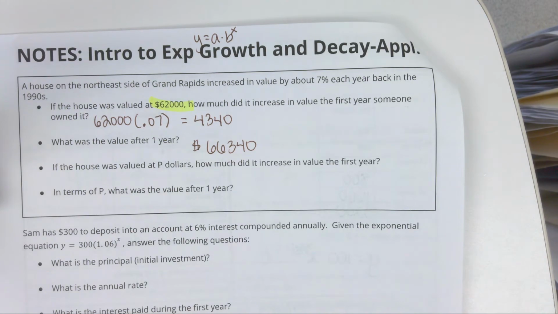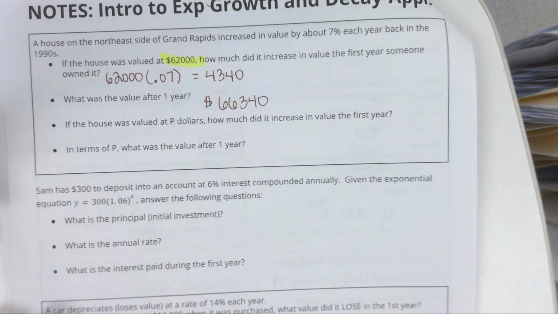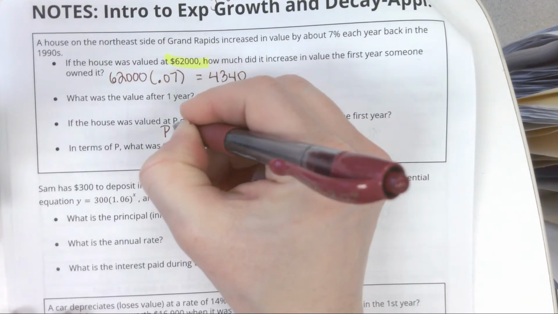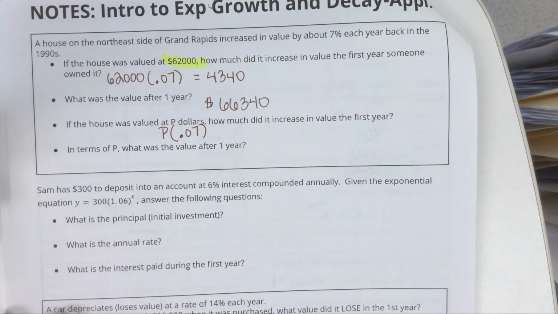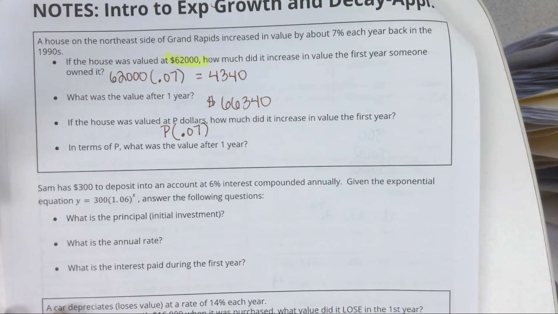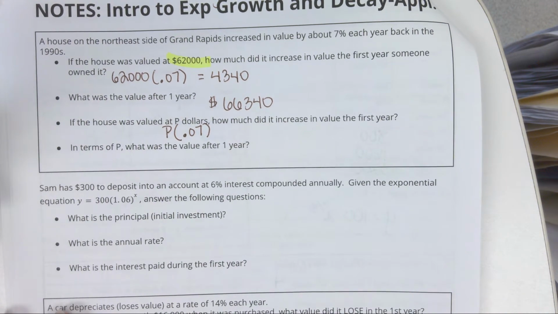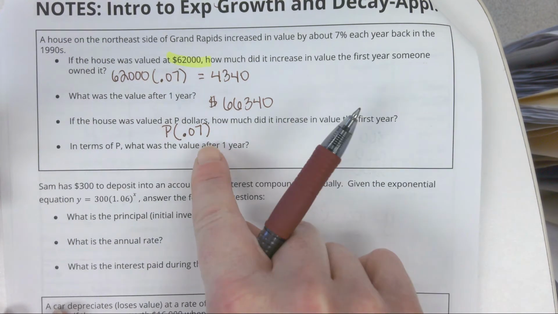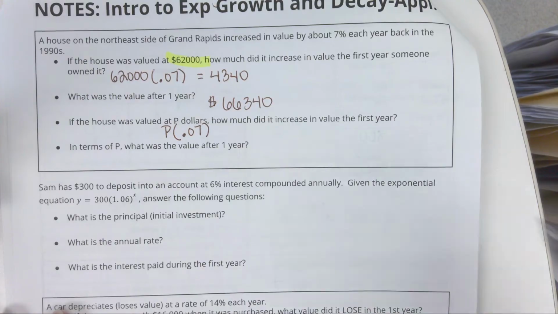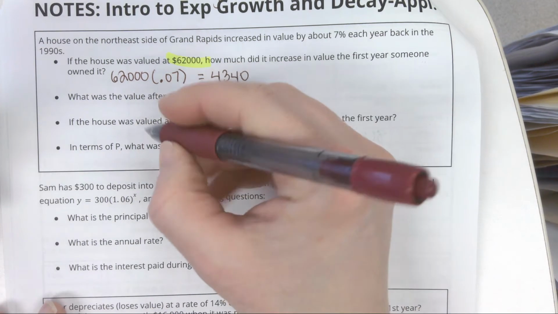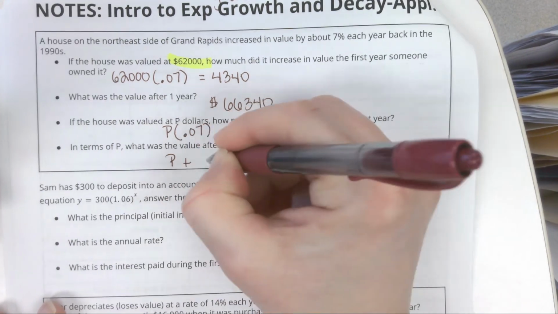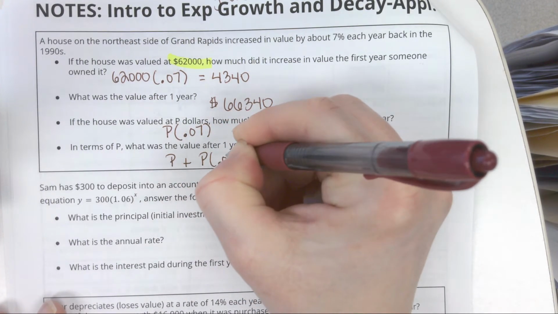So if the house was valued at P dollars, how much did it increase? P times 0.07, we're going to write it like that. And this is just in general. Whatever the price is, to find out how much it increased, we multiply by 0.07. And then what did you guys do to get the 66,340? You added it. So you took the original price plus this. Think of these as like terms.